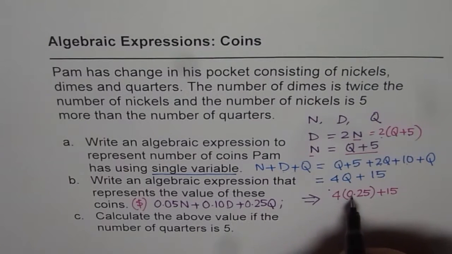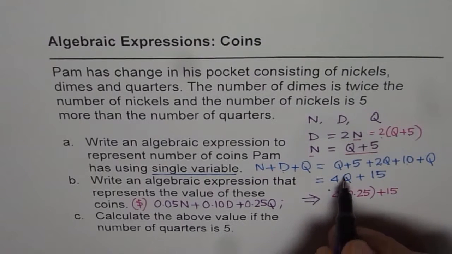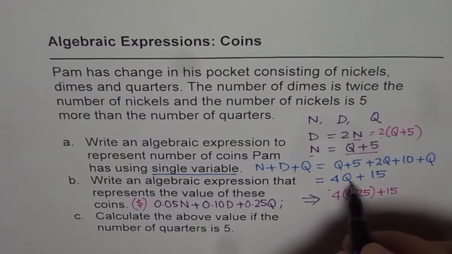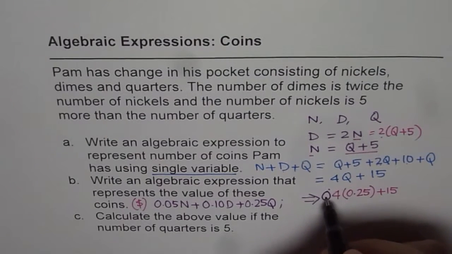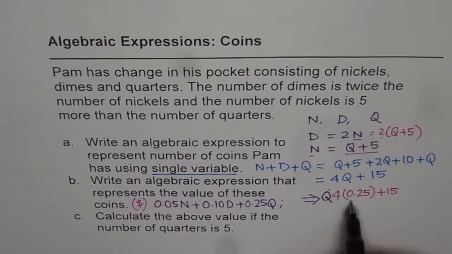We have 4 times quarters, and we don't know how many quarters there are, so I have to still write q here. So 4 times the value of a quarter, which is 0.25, times the number of quarters. So there's a correction.